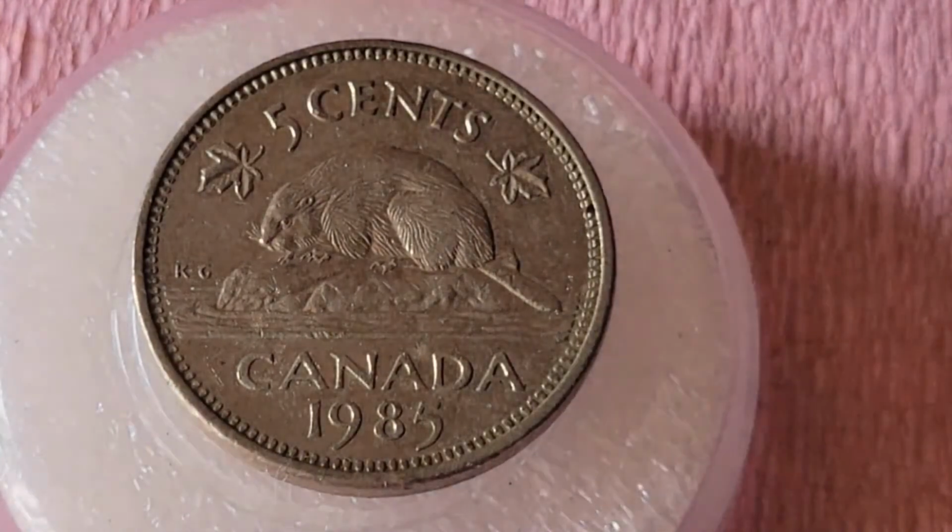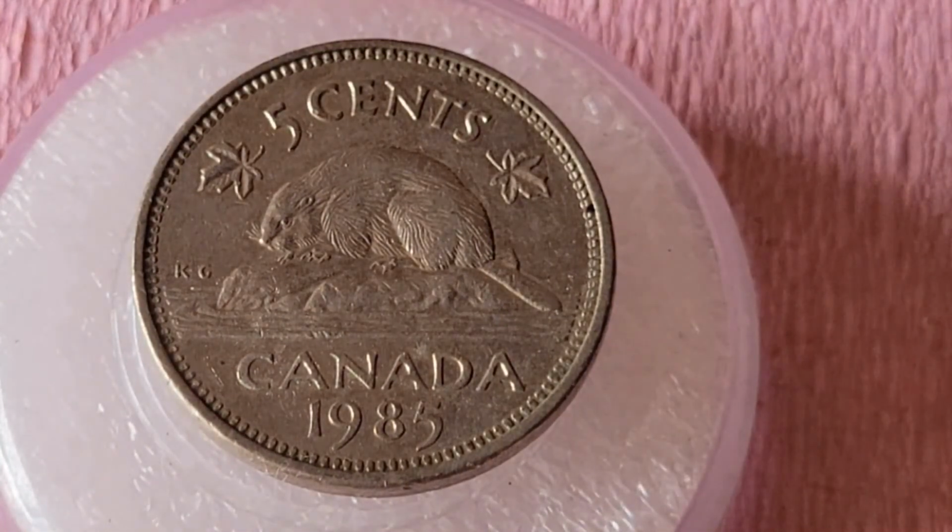Market value and trends for the 1985 Canadian 5-cent coin. Factors that influence coin value. Condition, rarity and demand among collectors. Historical significance and unique features. Current market trends. Overview of the coin market for Canadian nickels.